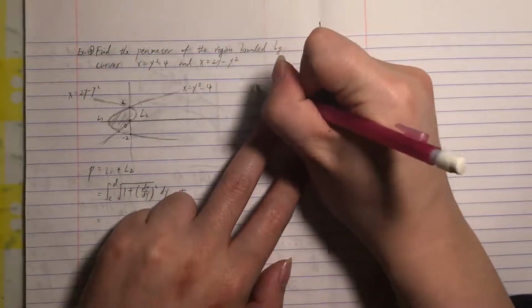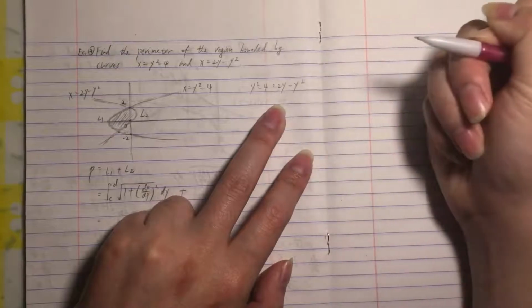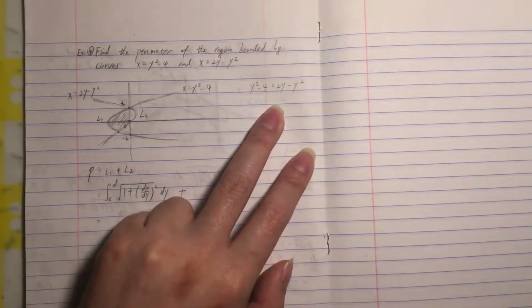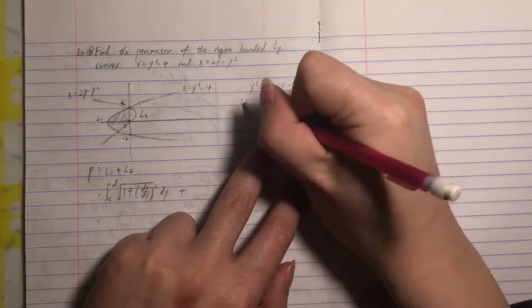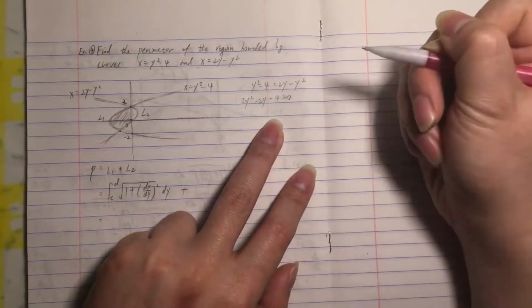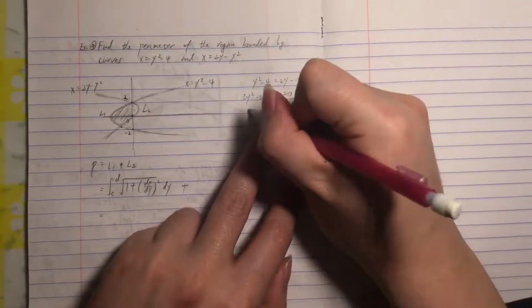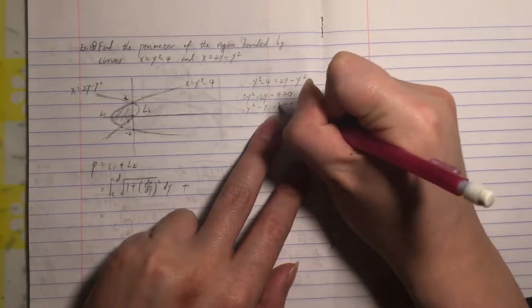So I set these two curves equal to each other. We get y squared minus 4 equal to 2y minus y squared. Let's first of all move everything to the left side. We get 2y squared minus 2y minus 4 equal to 0. If I divide both sides by 2, I get y squared minus y minus 2 equal to 0.